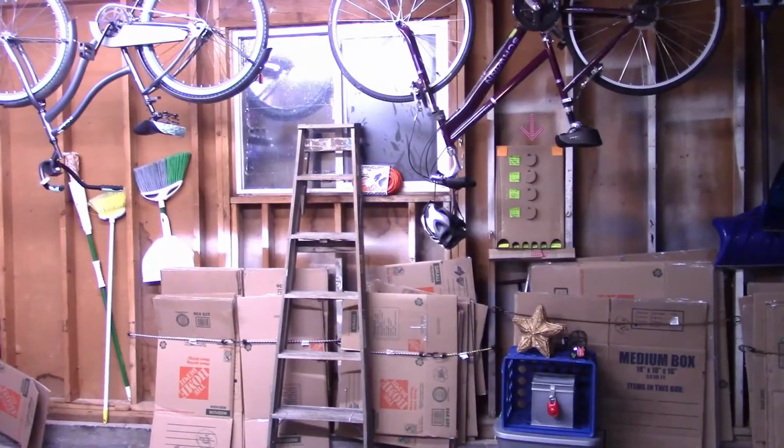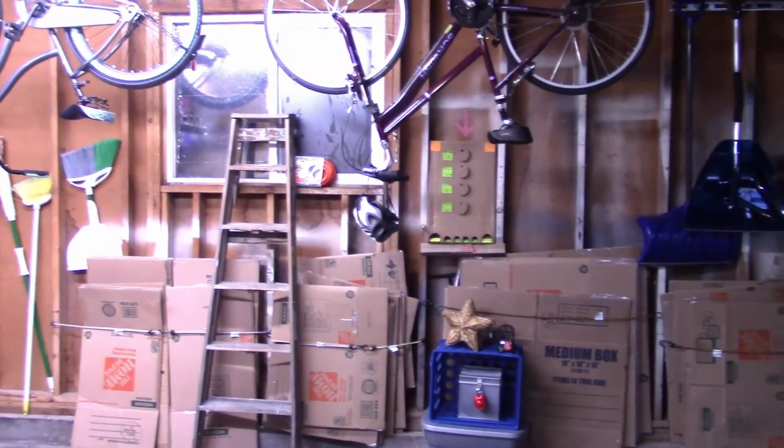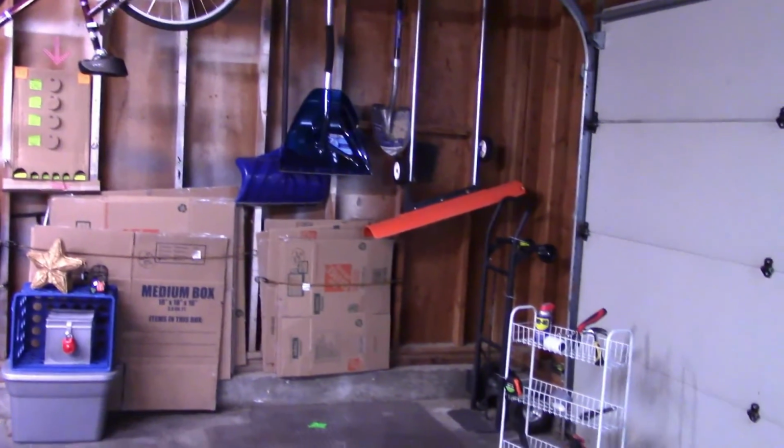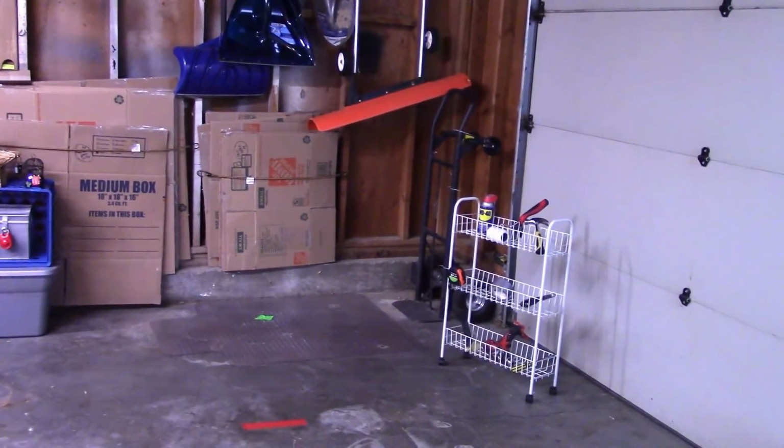All right, and here we find a to-do list, which leads us into the garage, because that's where all of the tools are going to be found for what we need to accomplish on this to-do list.